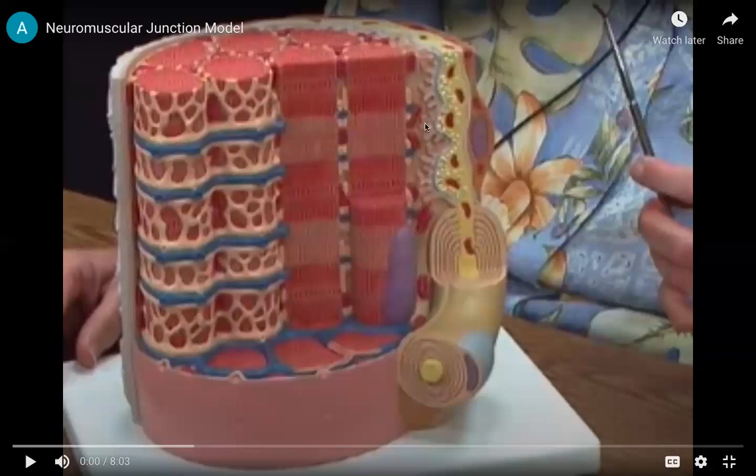And on the motor end plate, there's going to be receptors. And those receptors are there waiting for acetylcholine to attach to it. And when acetylcholine attaches to that receptor on the muscle, that channel opens up and sodium rushes in.